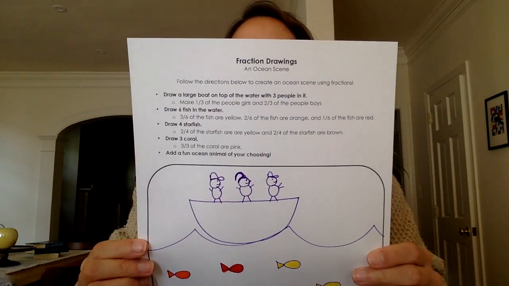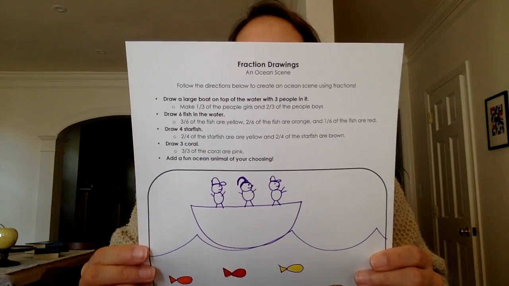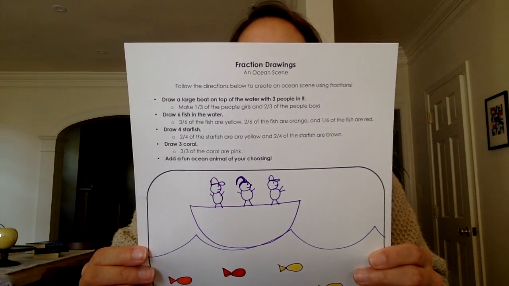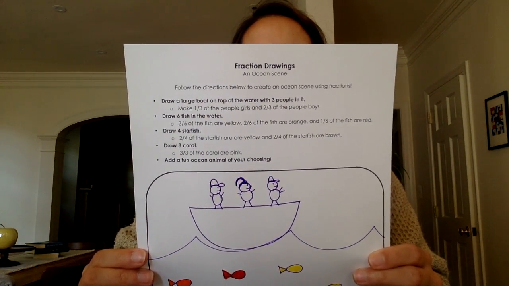All right, next direction. Draw 4 starfish. 2/4 of the starfish are yellow and 2/4 of the starfish are brown. So 4 in total, 2 yellow, 2 brown. Again, half and half, interesting. So I'm gonna go ahead and draw my starfish. 2/4 and 2/4 make 1 whole, 4 total fourths, 4 starfish.